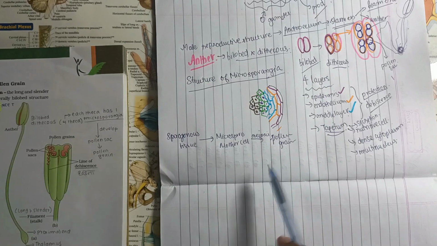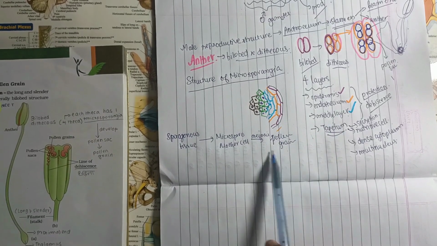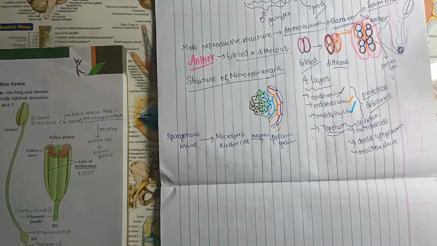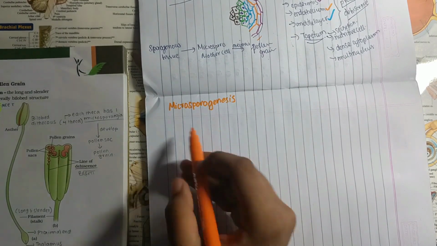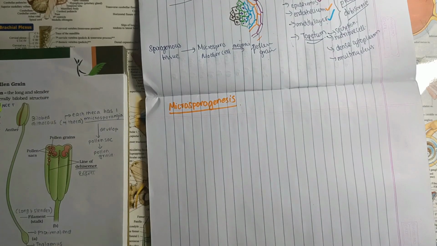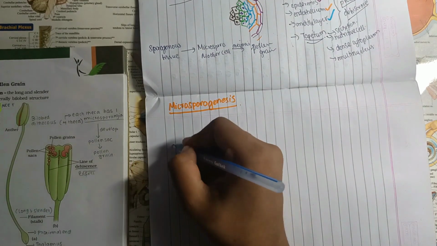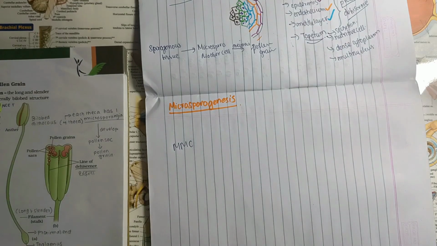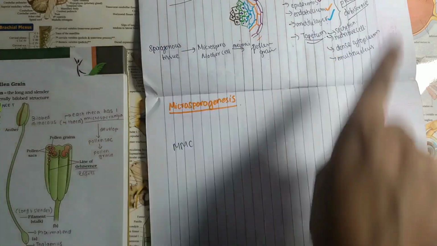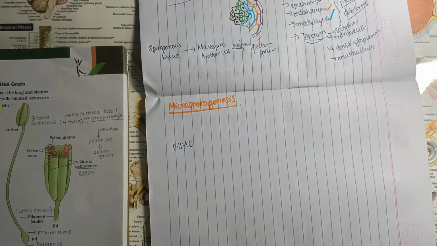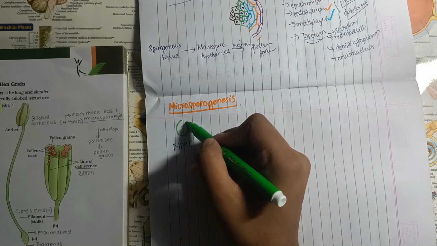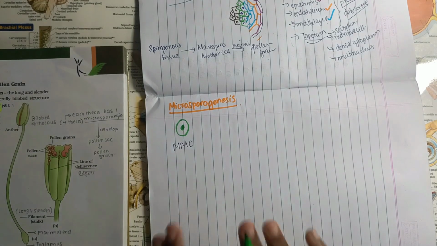Okay, now let us explain. This is basically what microsporogenesis means, how microspore is made. But let us see a little bit more about microsporogenesis. So first what happens is that microspore mother cell, right? I'm going to write MMC. Don't confuse it for megaspore mother cell. In this case, we're just talking about stamen, so it's just microspore mother cell. And we're going to draw it. It's just a rough representation. Don't take it so seriously. Let this be microspore mother cell.